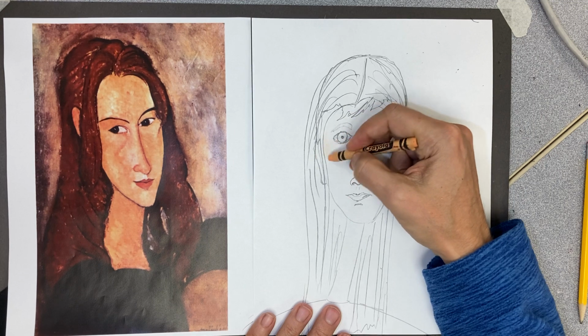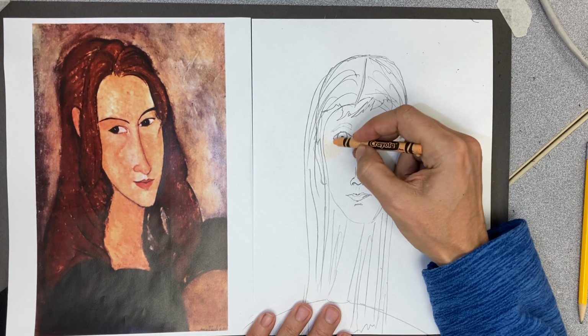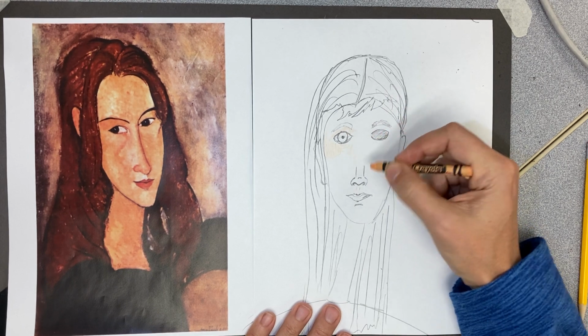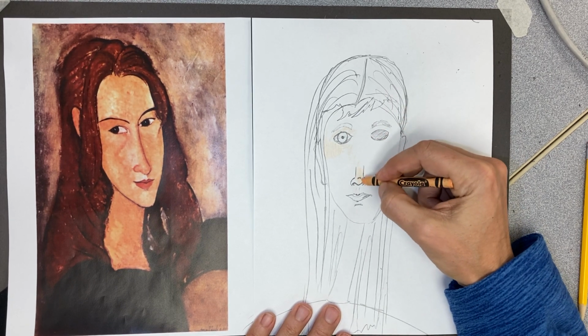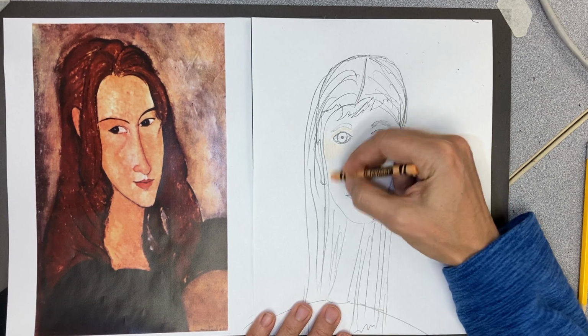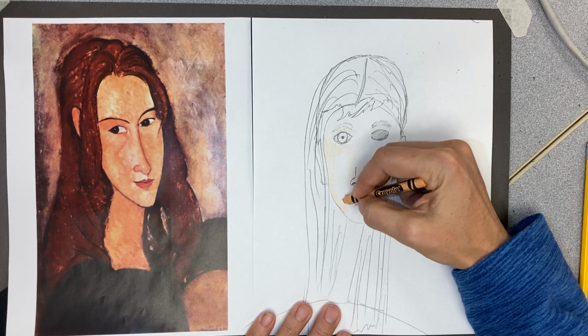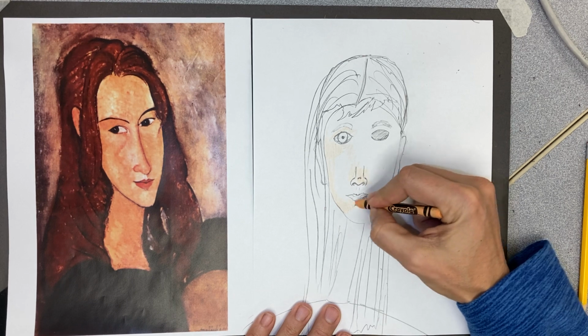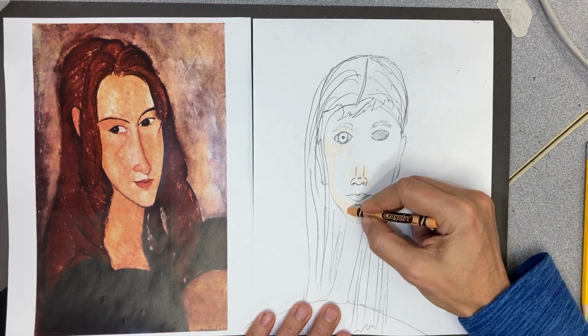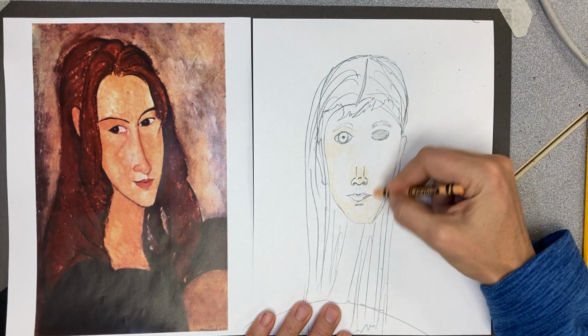As you color in the skin, take your time. Make sure you don't go into the eyes, eyebrows. You can definitely color over the nose. And just make sure you smooth everything out. I'm going to skip the lips for now. I'm going to show you something for the lips.